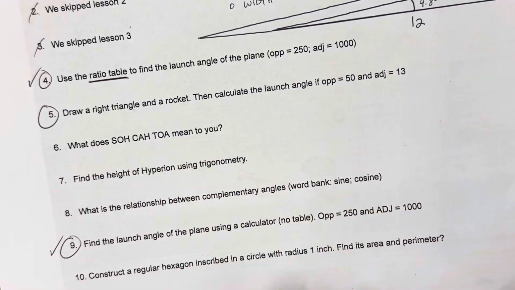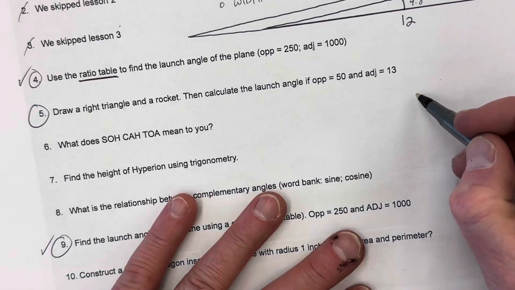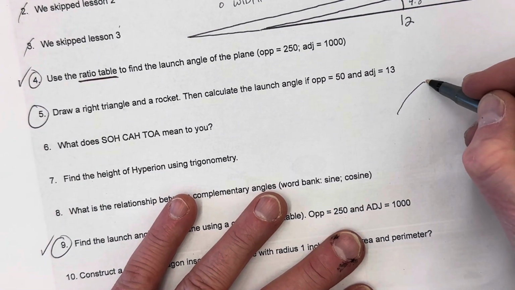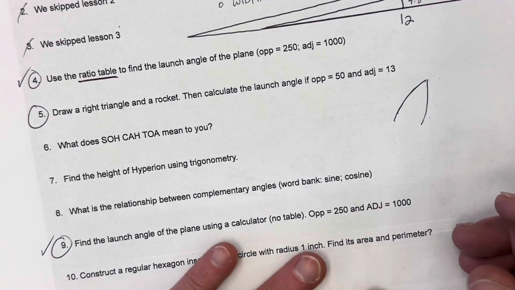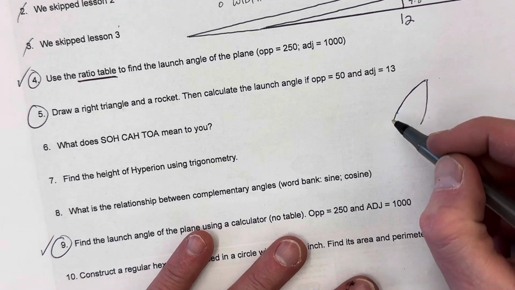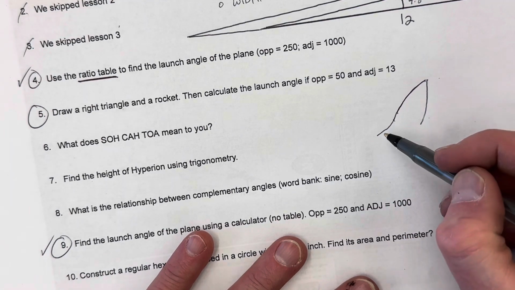Okay, so here's my rocket drawing. Let's go over here.